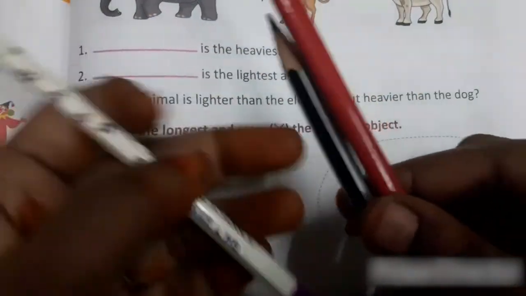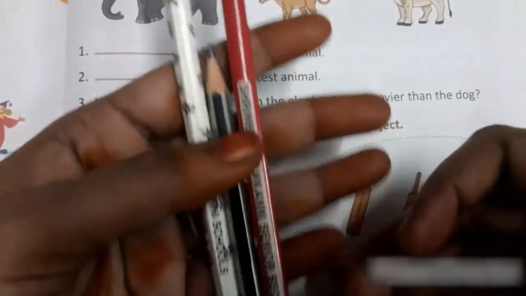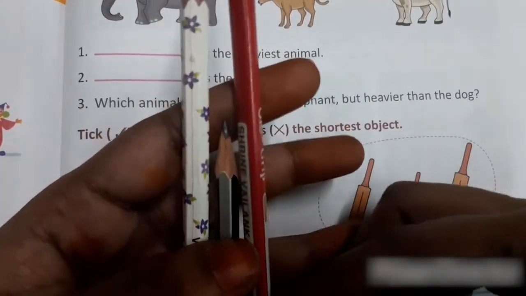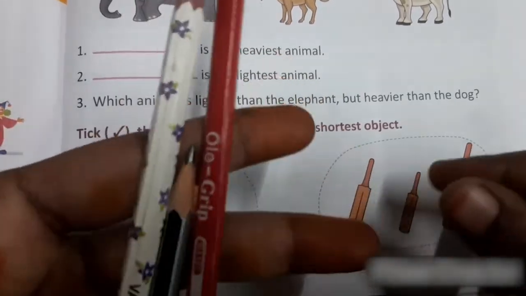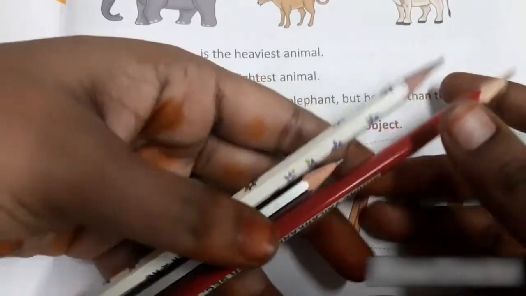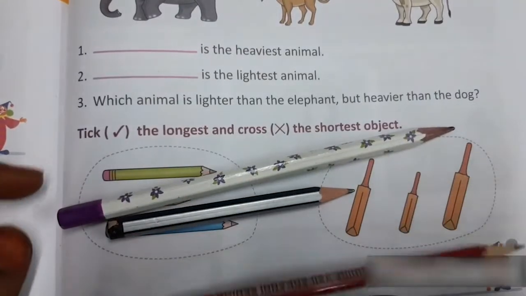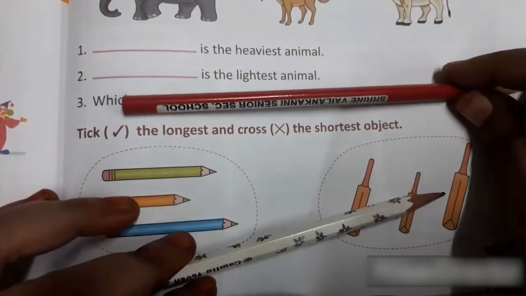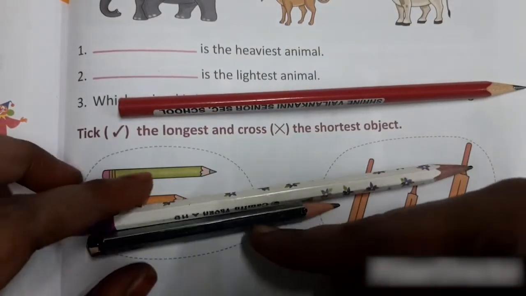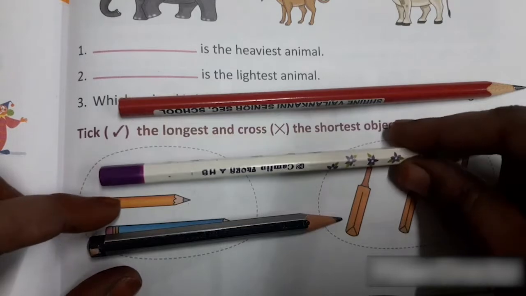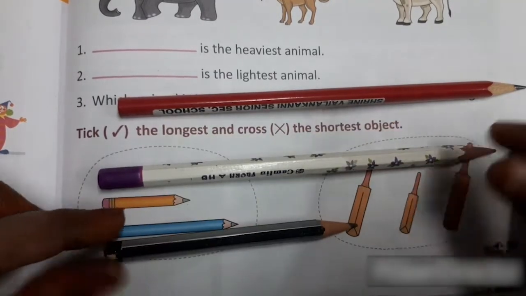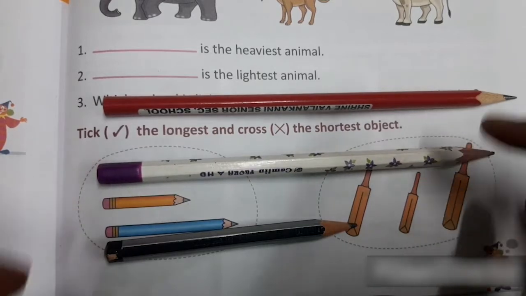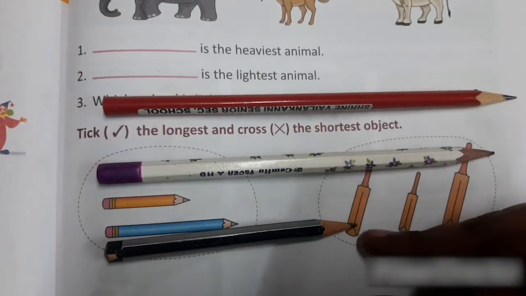When you compare more than 2, I'm having these 3 pencils. I have to arrange it from longest to shortest. Which is the longest pencil? By looking itself we can tell, this is the longest pencil. This comes first. In these two, which is the longest? Yes, this one. So this comes second. This is the shortest. So we are comparing the lengths, arranging it from longest to shortest.